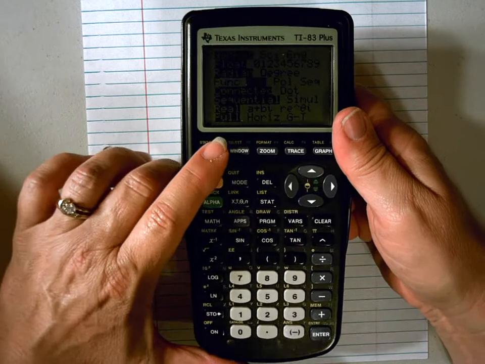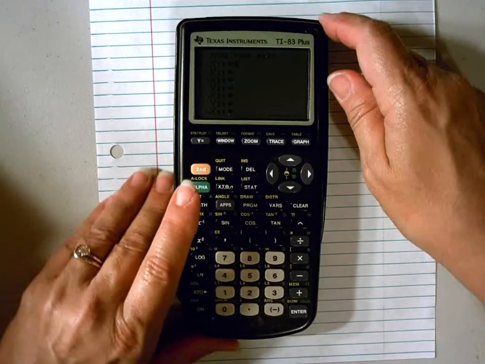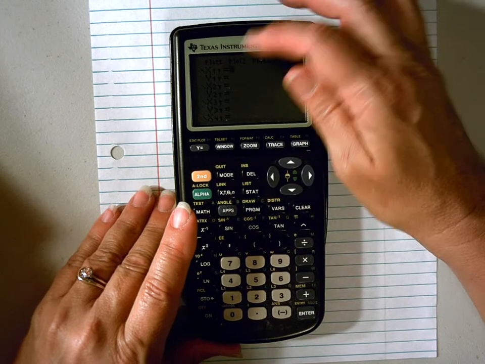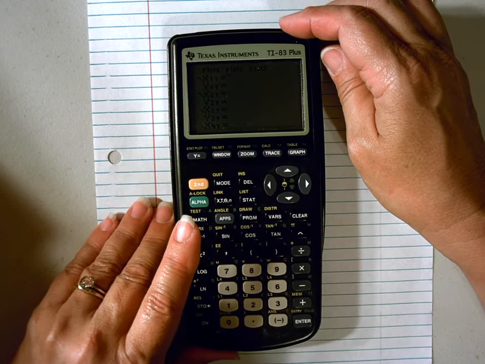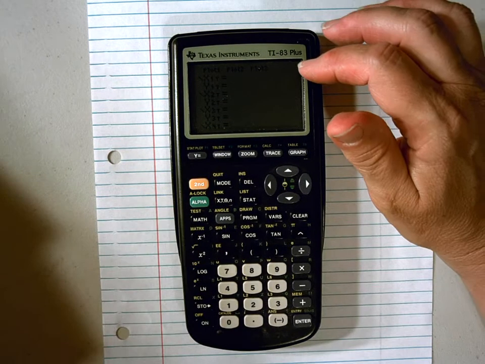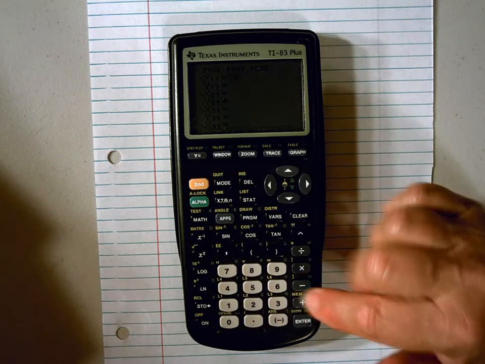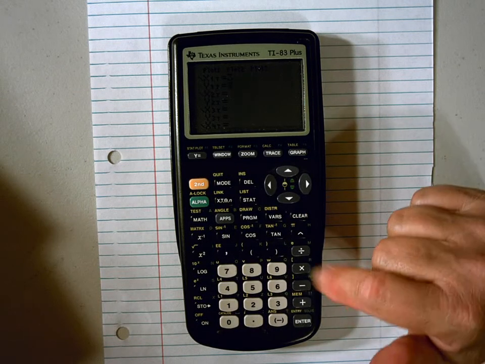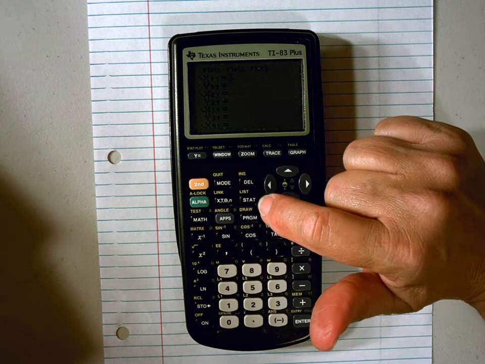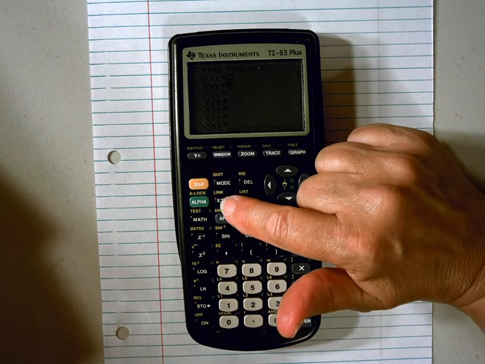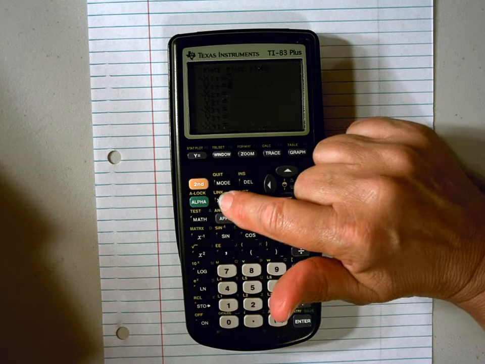Then when I go to my y equals, you'll notice that there's two equations. One is x equals, one is y equals. So you just type in your x equals 3. And the next one we're going to write y equals t. That's going to be my variable key.